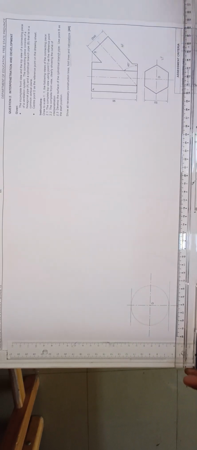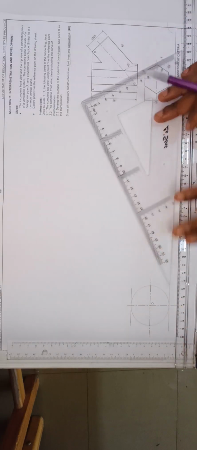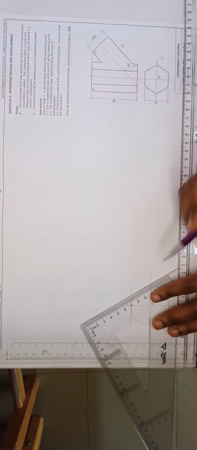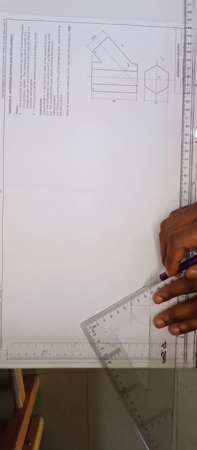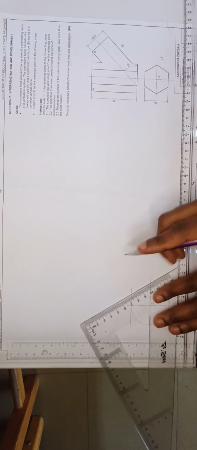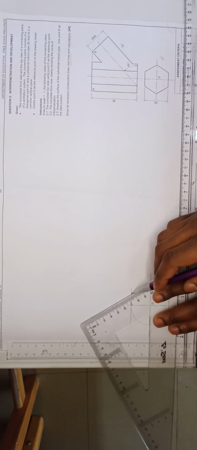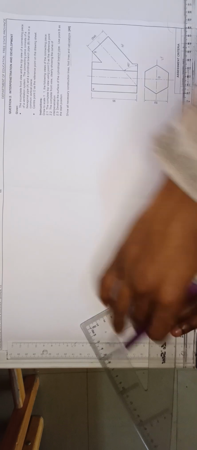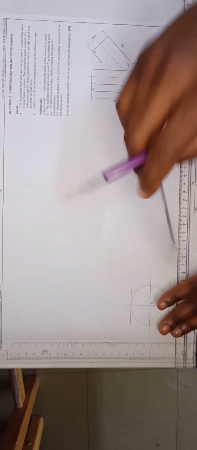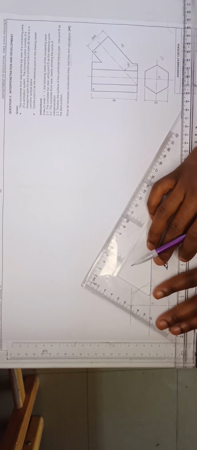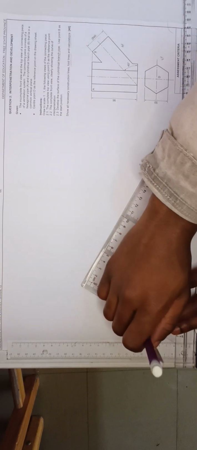What we will need to check is that from your center line touching the circumference of the circle, you can use angle 60, because that is the angle we are using to get our hexagonal prism. Use angle 60 also on the side, touching the circumference of your circle.